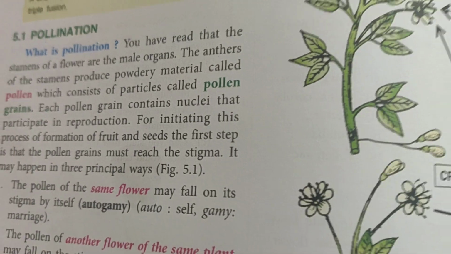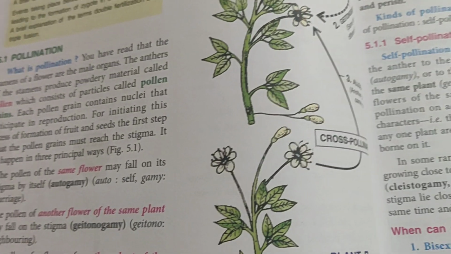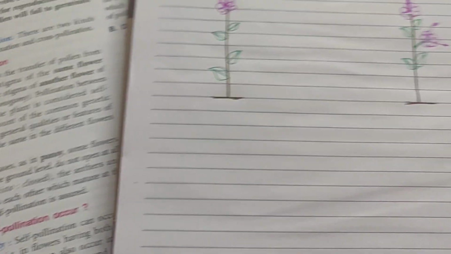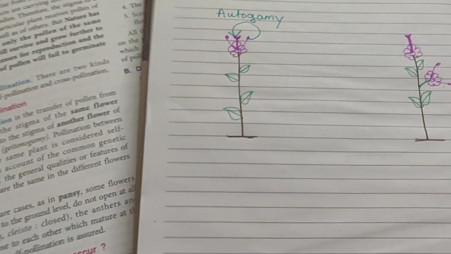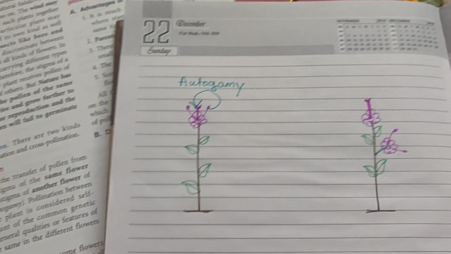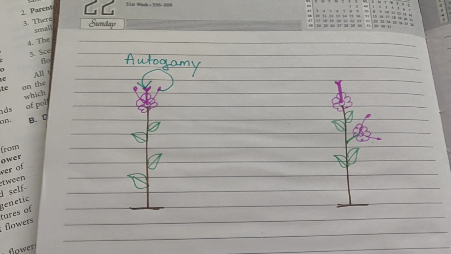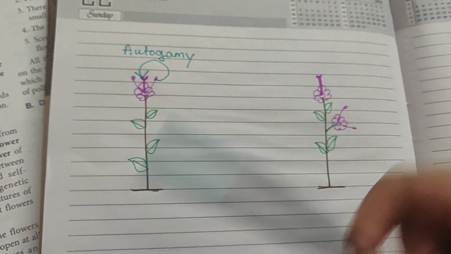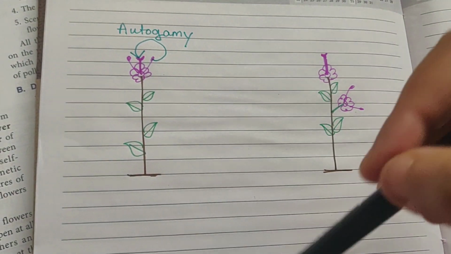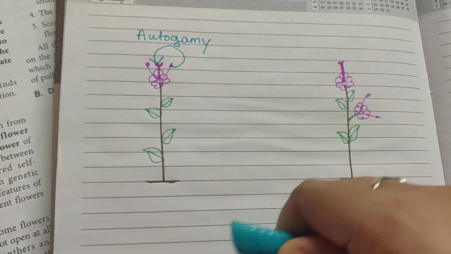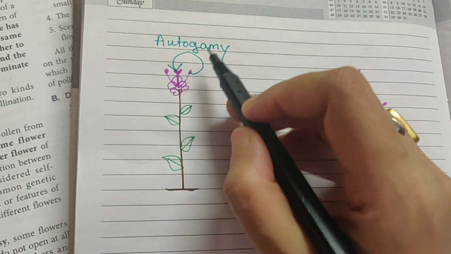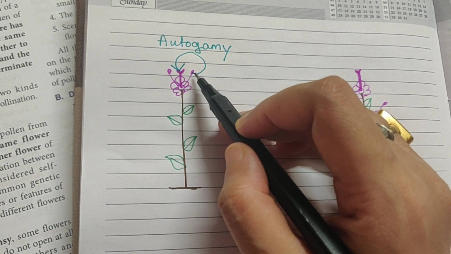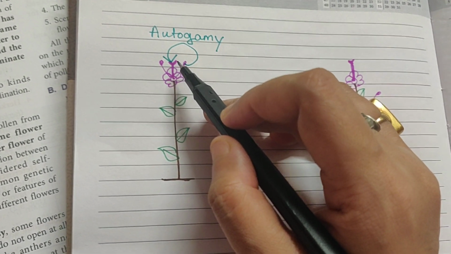The first one is known as autogamy. If you look at this figure and imagine these two as two different plants with flowers drawn on them, then let us imagine this as the stamen of this flower and this as the stigma.